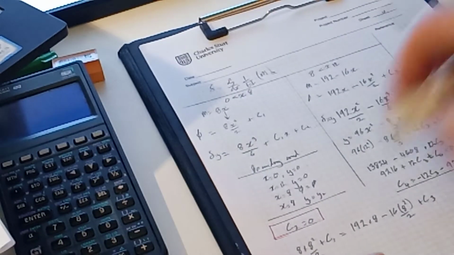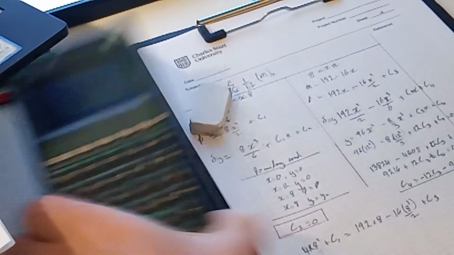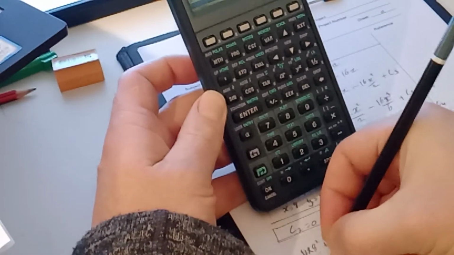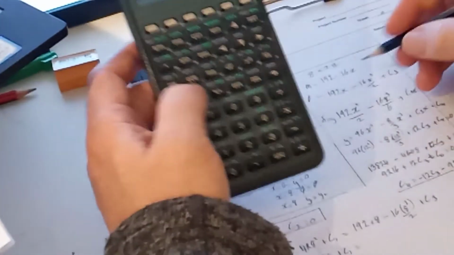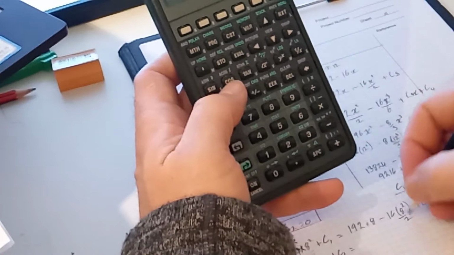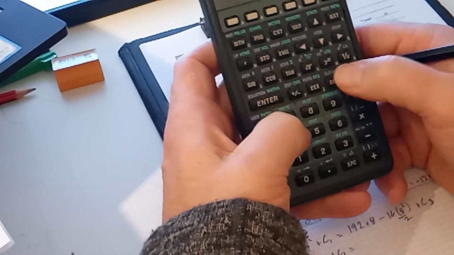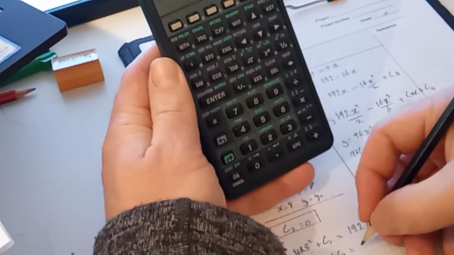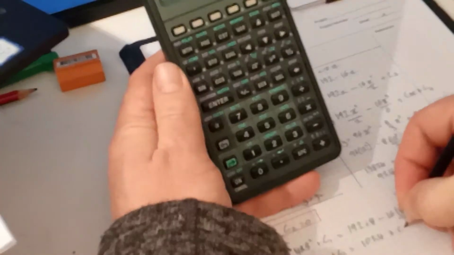So that is 4 times 8 squared. We've got 4 times 64, which is 256, plus c1 equals 192 times 8 minus 8 times 8 squared plus c3, which is 1024 plus c3.